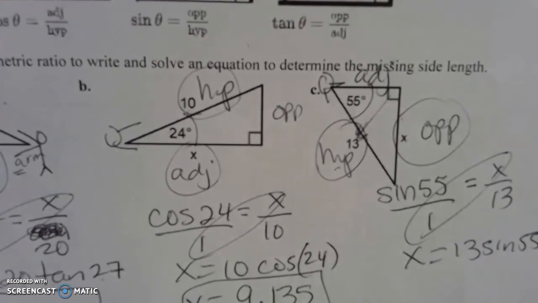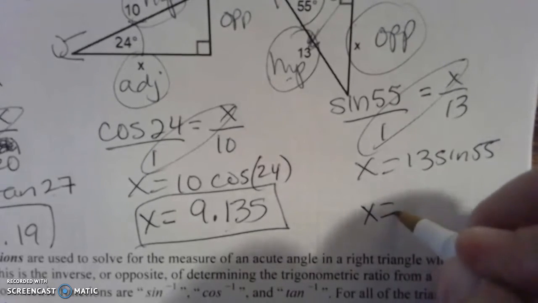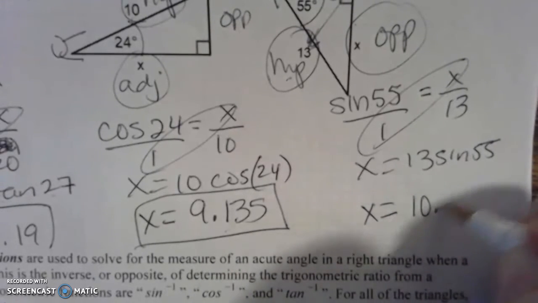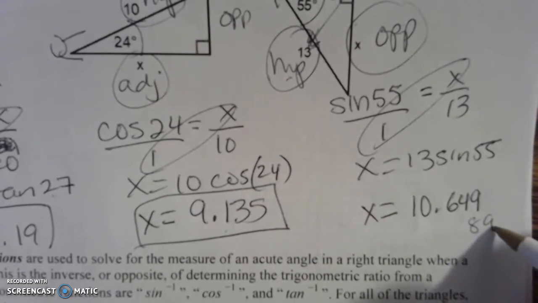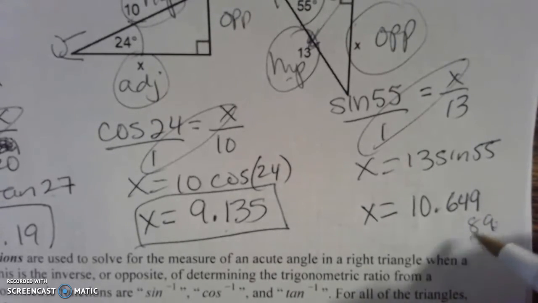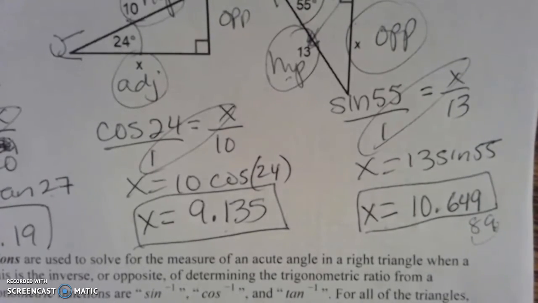Type that into your calculator. And did you guys type it into your calculator yet? I got 6.489, but I looked at the number right after it, and since that's a 9, I rounded this one up, so I got 6.49. Right?